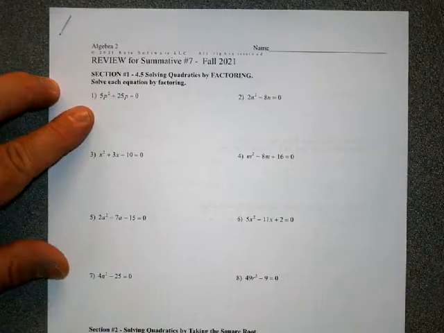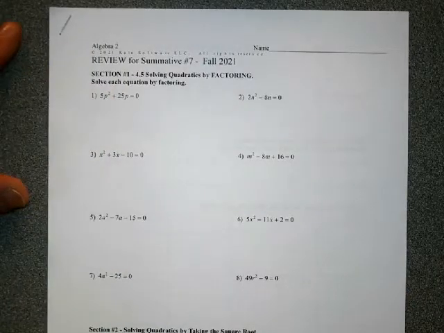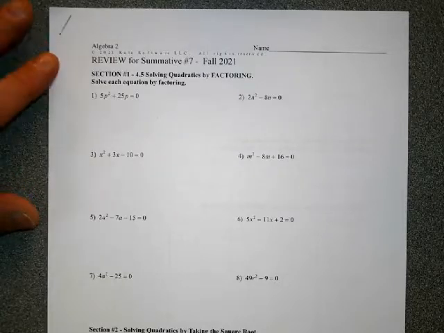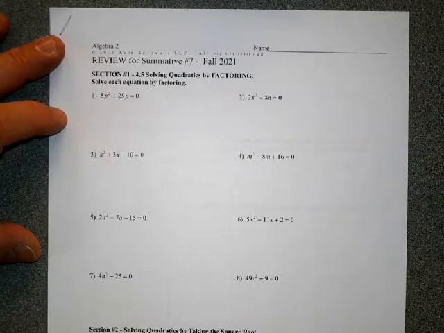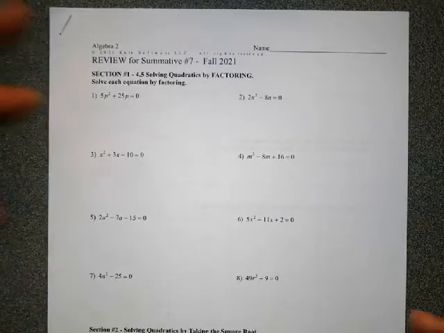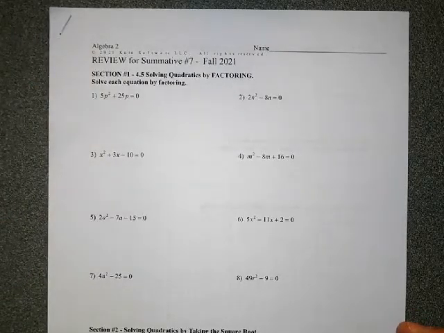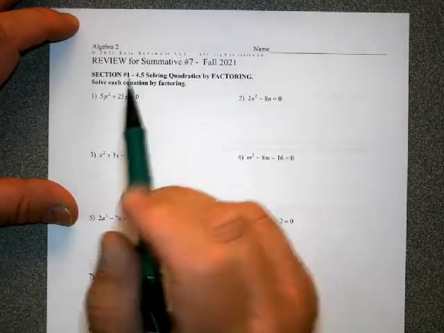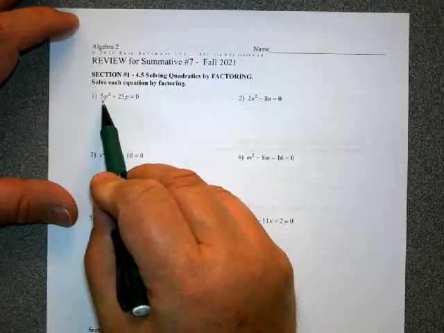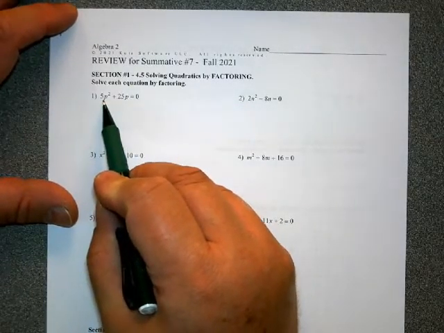Section 1 is solving quadratics by factoring. So the only difference between this and regular factoring is that we set each factor equal to 0 and we find out what the variable equals, right? All right, following your flow charts, which you can use on the quiz Wednesday. It says the first thing to do is to take out any common terms, right?